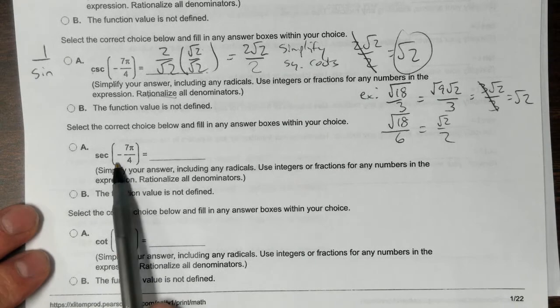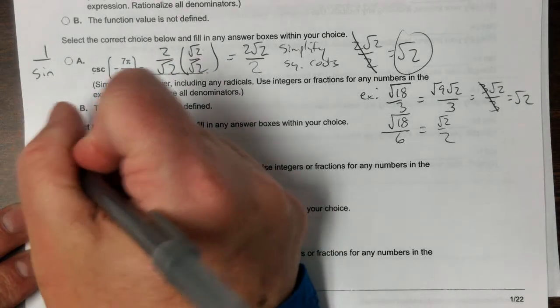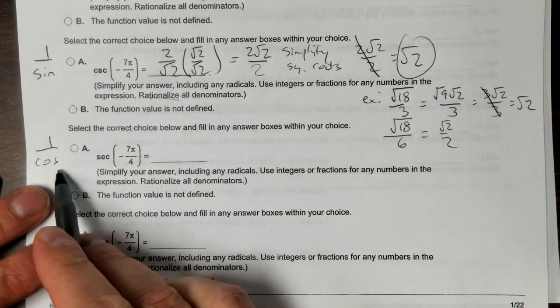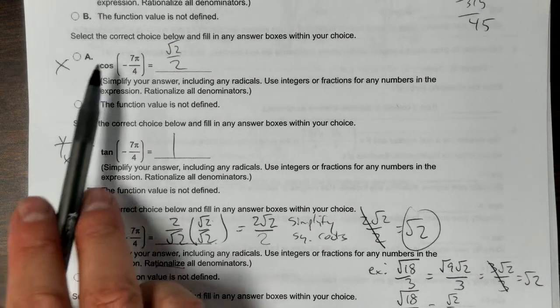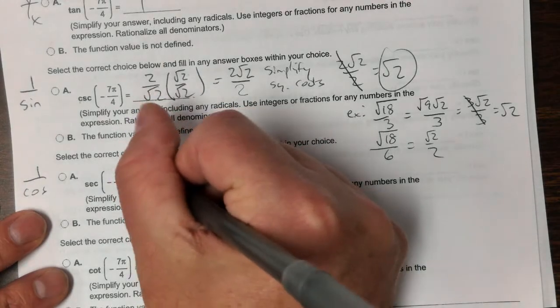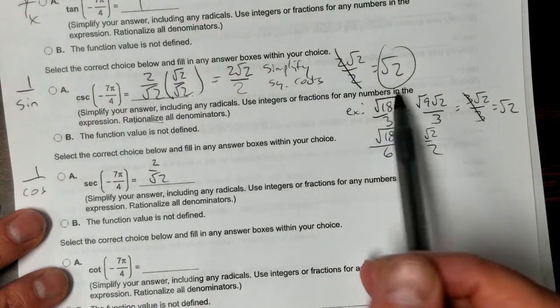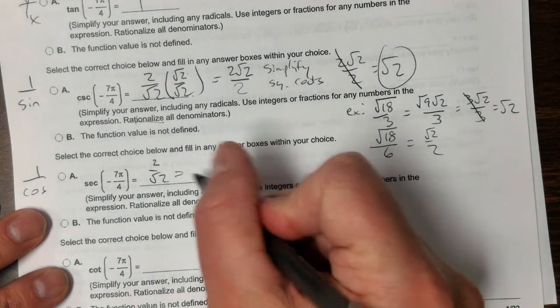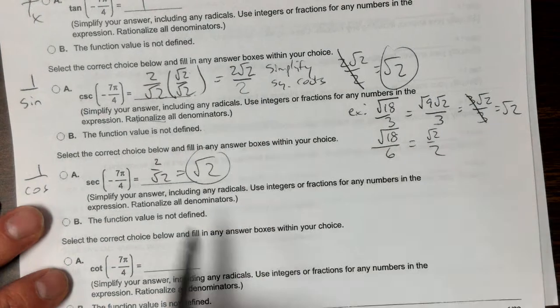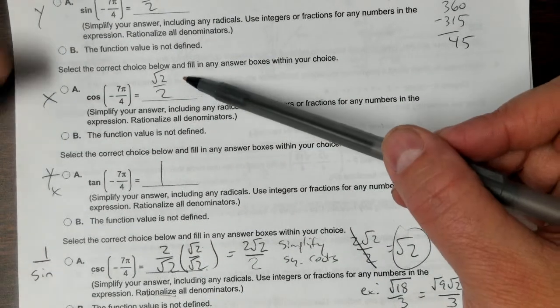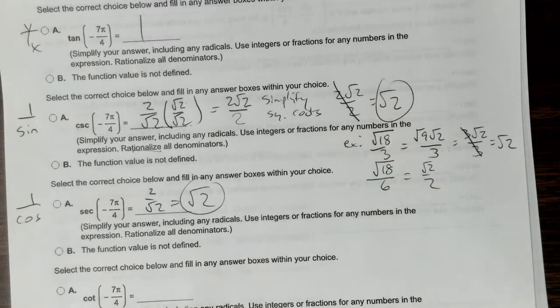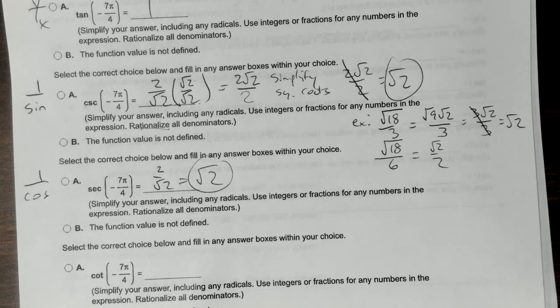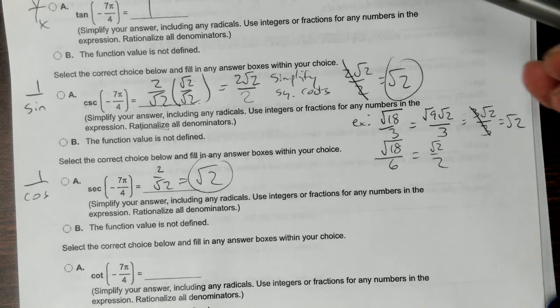Okay, so then for secant, your definition is with the cosine, 1 over cosine. So again, flip 2 over square root of 2. And since we already did that, it's the same answer. Now, the thing to remember is, if this one were negative, then you'd have to have a negative down here. But in our case, we have both of them positive, and so both of these are positive.